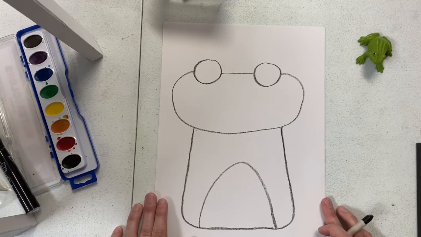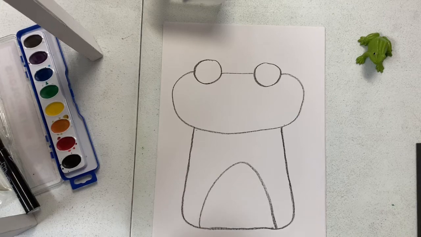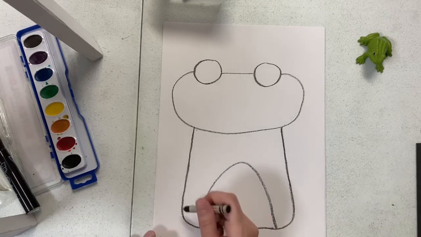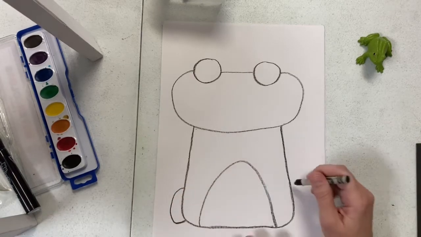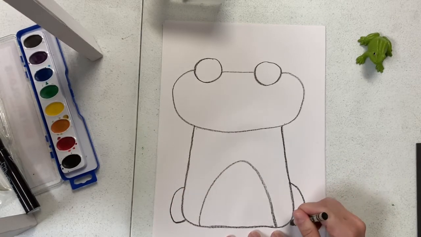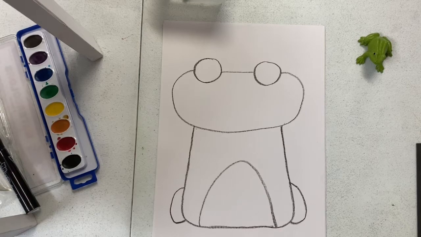Okay, our next one is we're gonna give them some back legs. They're gonna be super simple back legs. We are just going to go whoop, and then another leg over here. Whoop. You can do the sound effects if you'd like to. They're not required though.